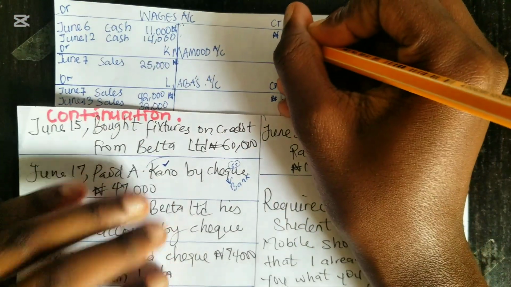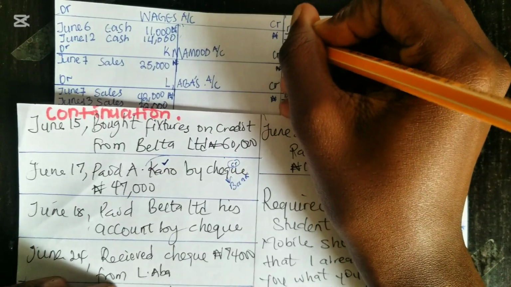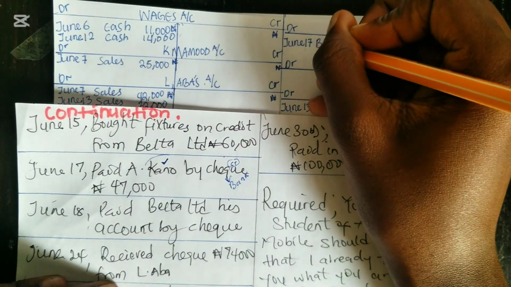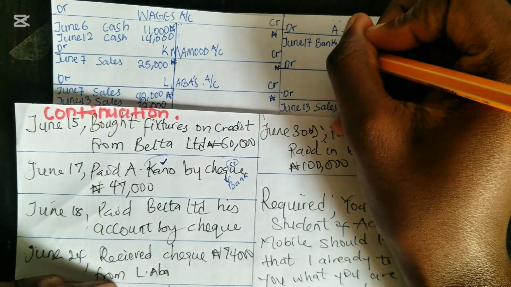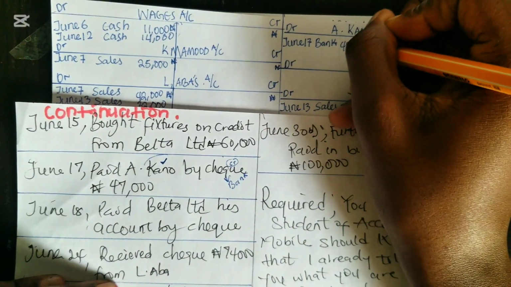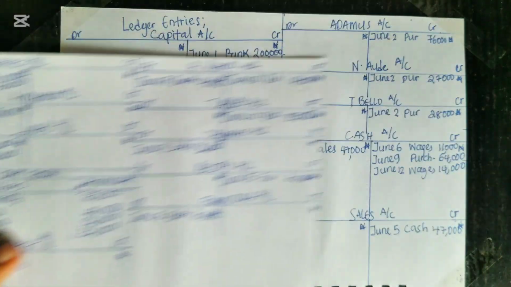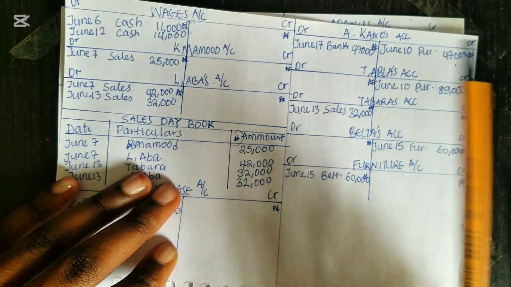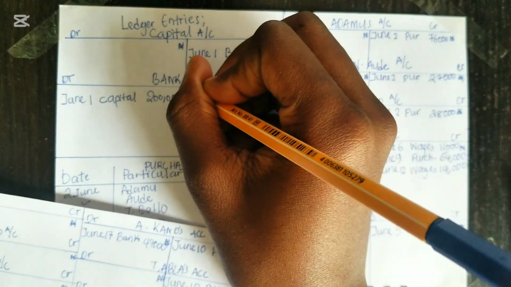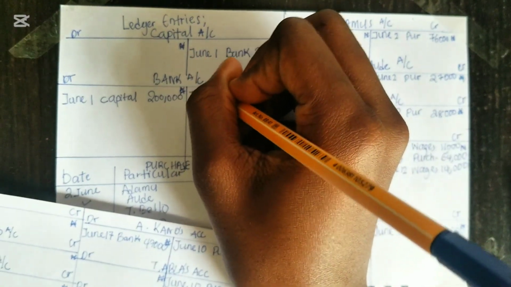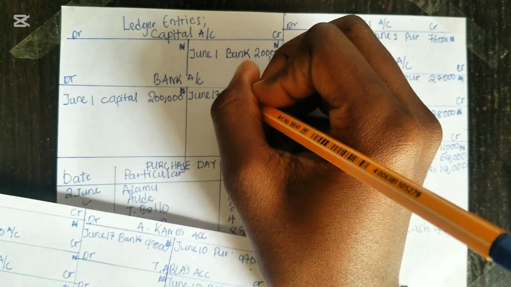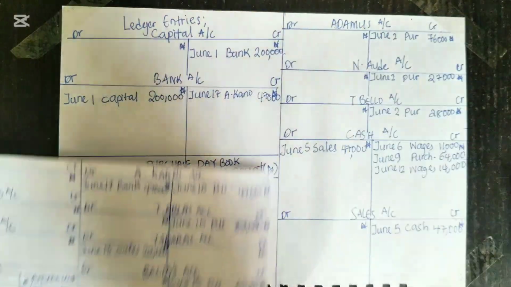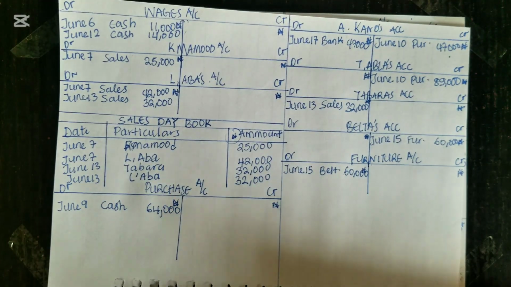So I'm going to write June 17, right? So we're going to write bank. Then how much is it? 47,000. So do we have bank accounts? Yes, we do have bank accounts. Because here is debited, we're going to credit our bank accounts. So we're going to write June 17. Here we're going to write to Akano. And how much? 47,000 naira.